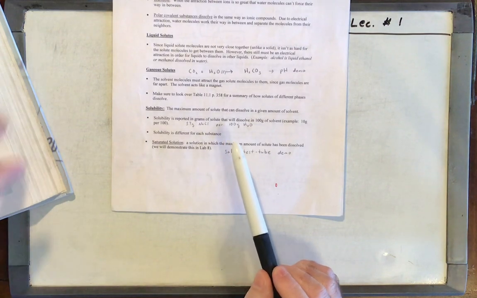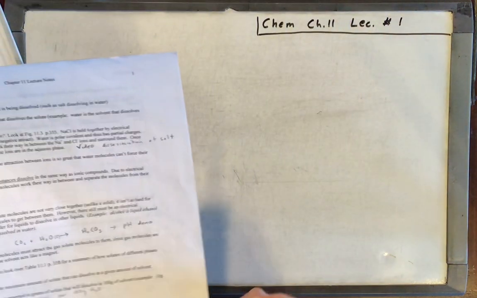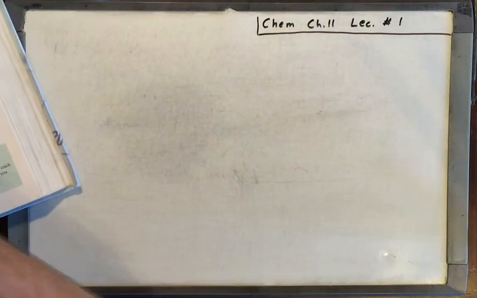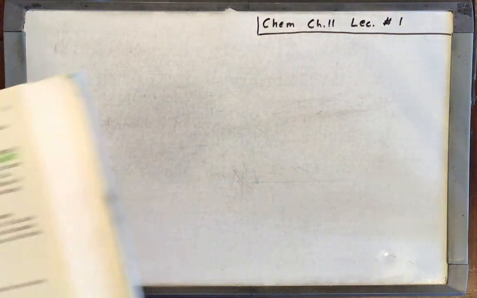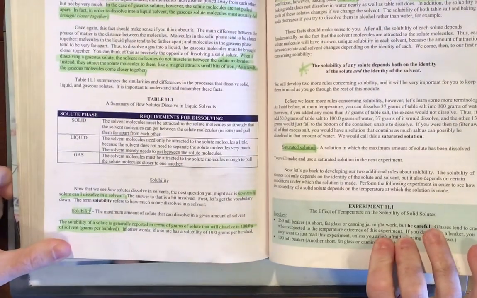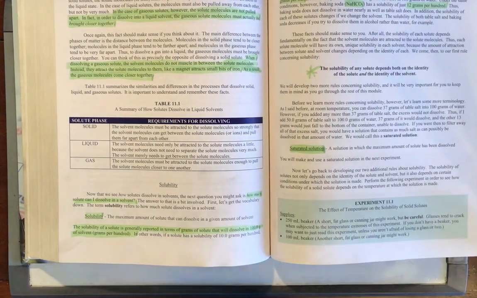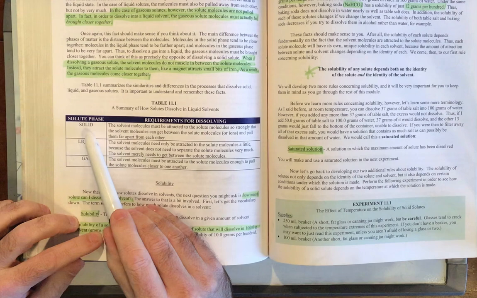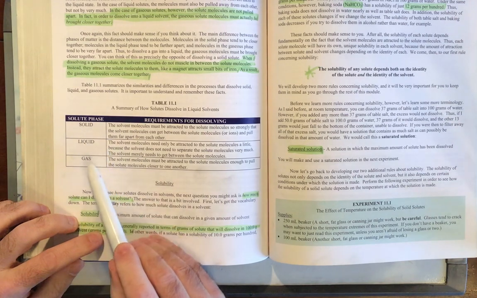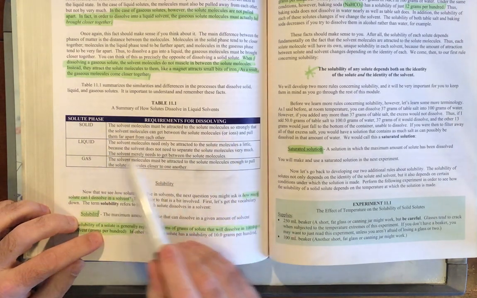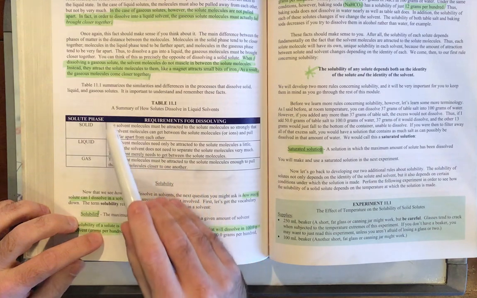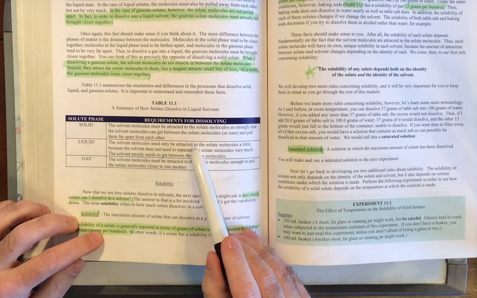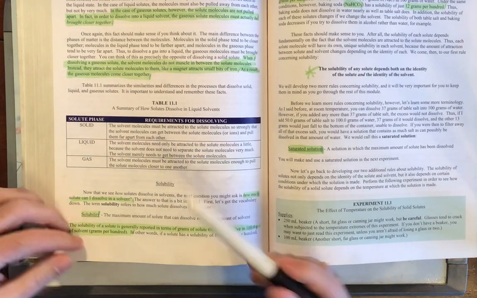So what I want you to do sometime as you study this chapter is look over the table on page 358. You see this table. Look over that and the solute phase, solid, liquid, gas, and just read through that table, and it explains how each one of them dissolves. Okay, so you'll need to know that.